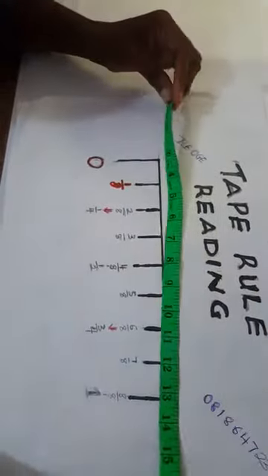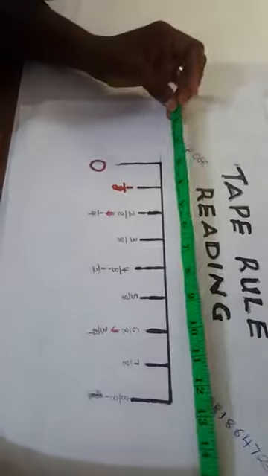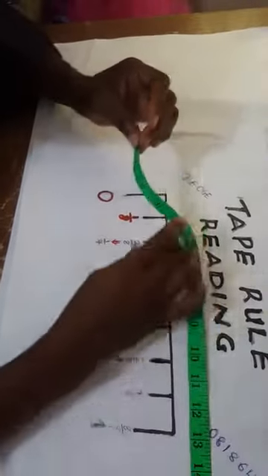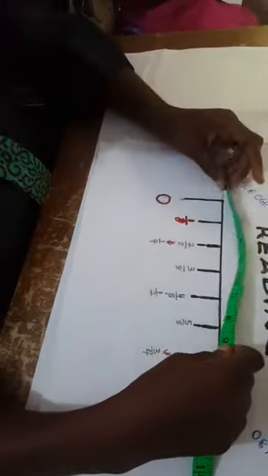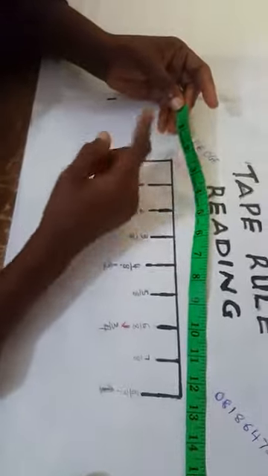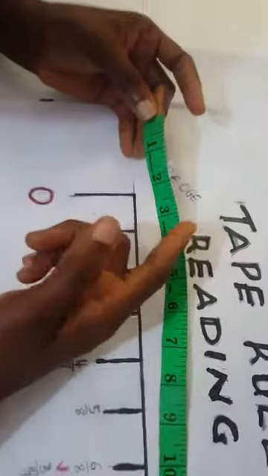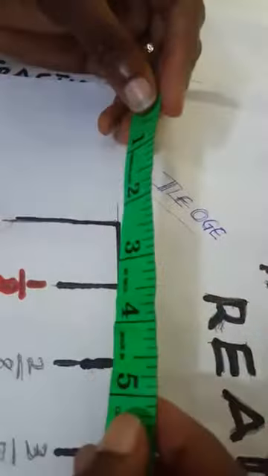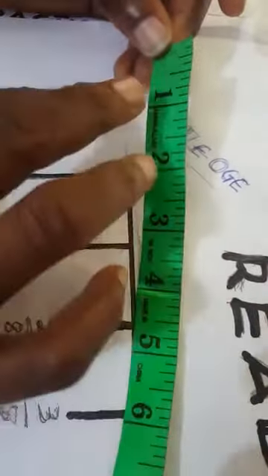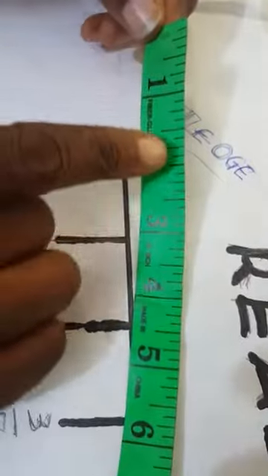You know, as a fashion designer, you need to understand your tape rule before you can even take accurate measurements on your client. Now, I want you to know that all these lines you are seeing on your tape rule have meaning. They are not just there for fun or for decoration. They are measurements. They are part of your measurements.